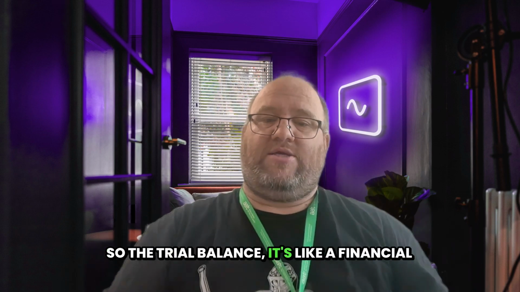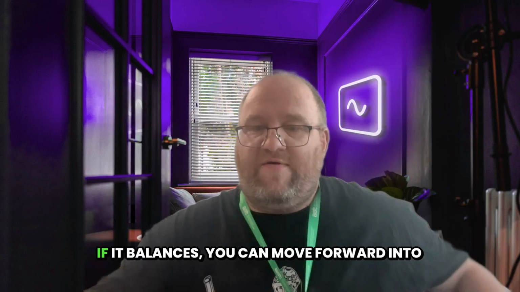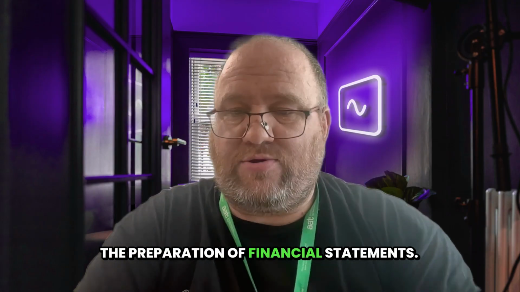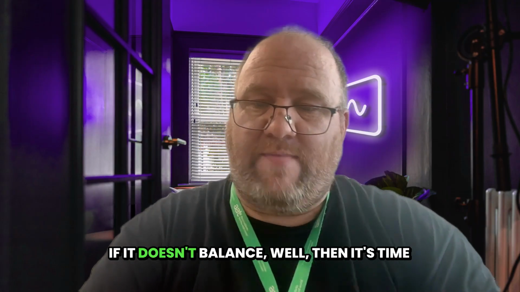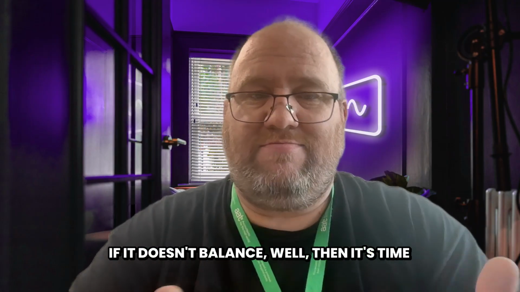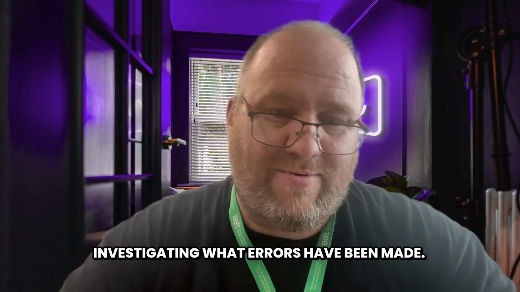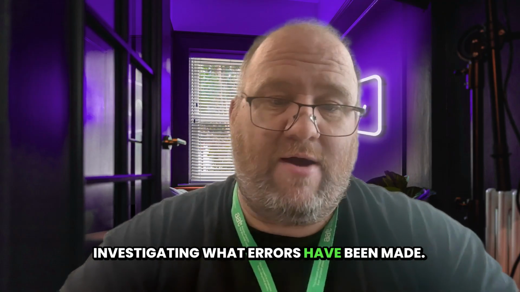So the trial balance, it's like a financial health check. If it balances, you can move forward into the preparation of financial statements. If it doesn't balance, well, then it's time to get the calculator out and start investigating what errors have been made.